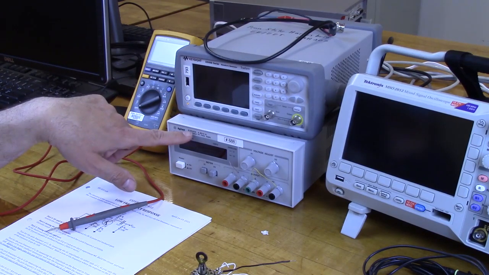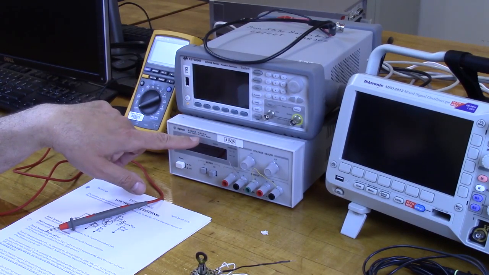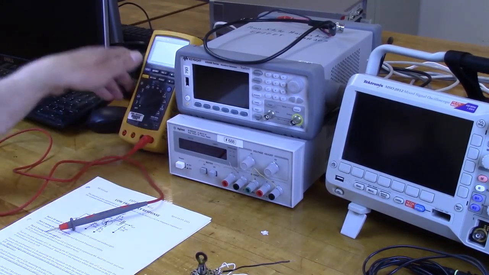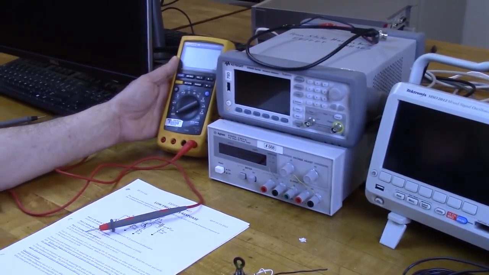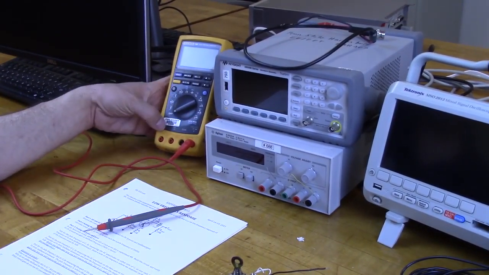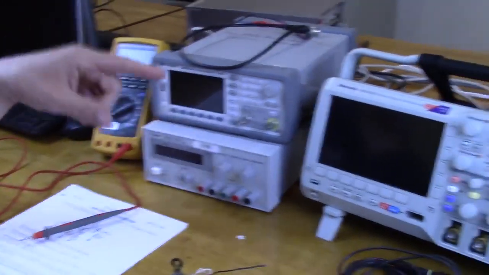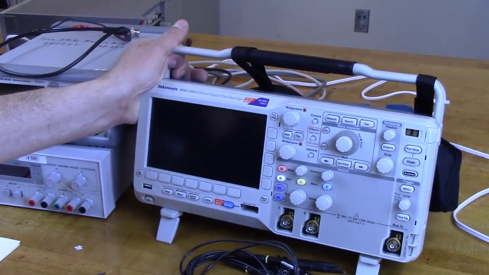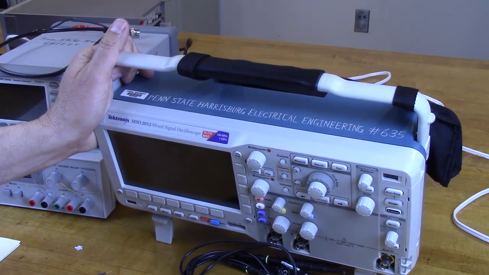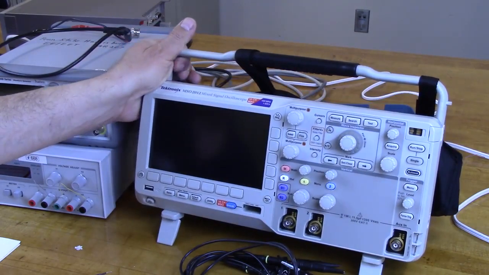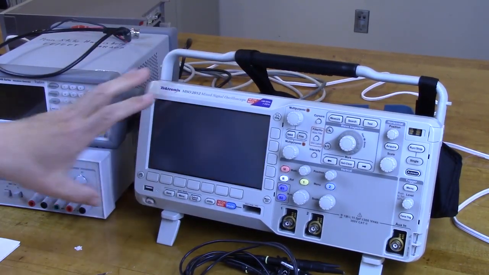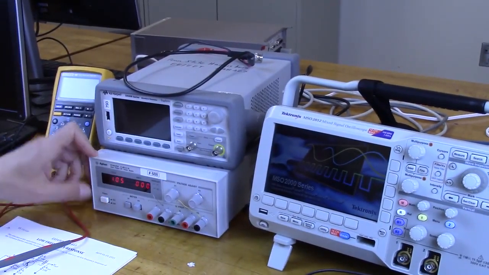We have an Agilent E3620A dual DC power supply number 688. We have a Fluke 189 digital multimeter number 0458. And we have a Tektronix 2012 mixed signal oscilloscope number 635. So let's first just turn the machines on and let them warm up while we build our circuit.